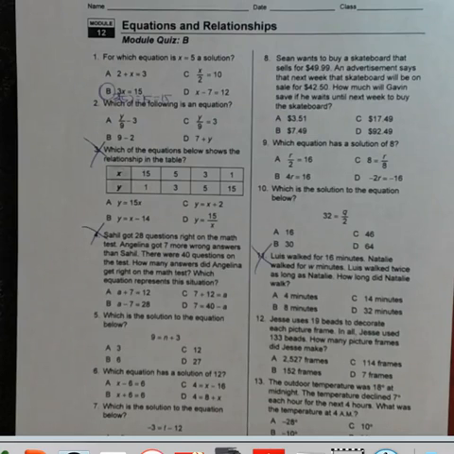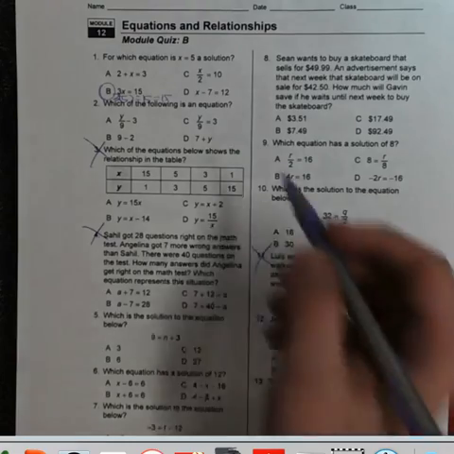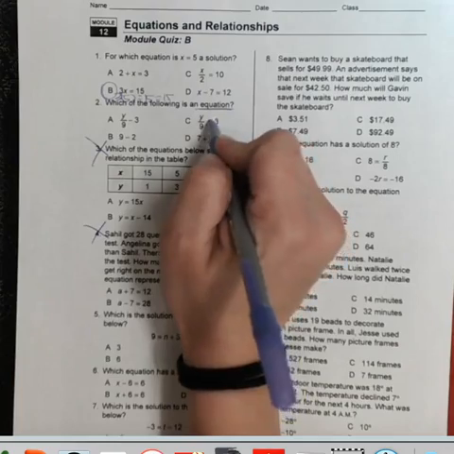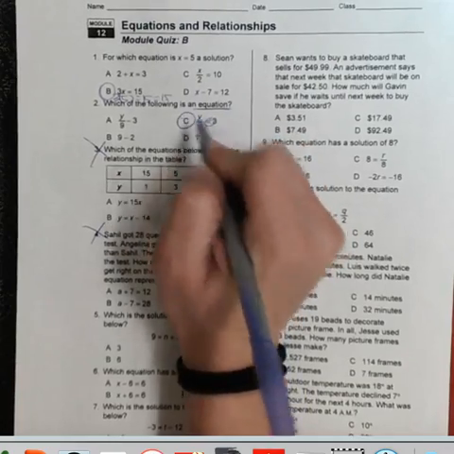Number 2, which of the following is an equation? Well, for something to be an equation, it has to have an equal sign, so C would be correct.